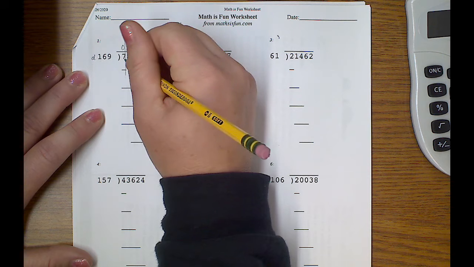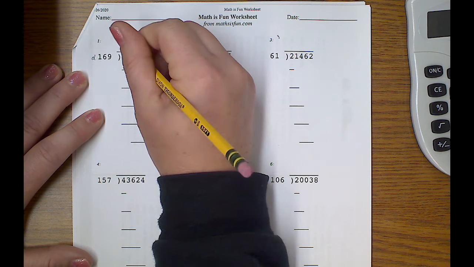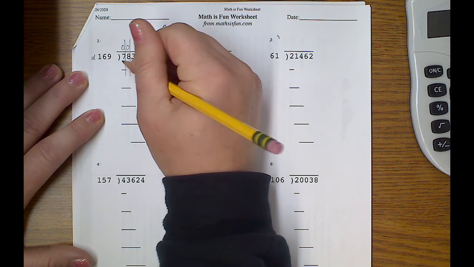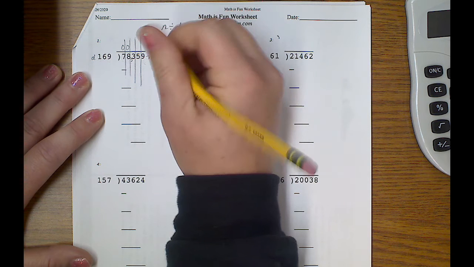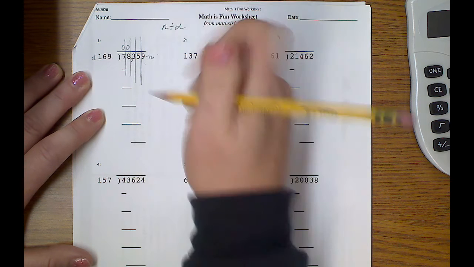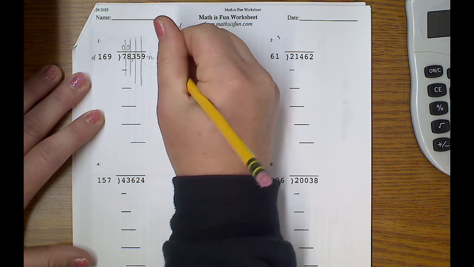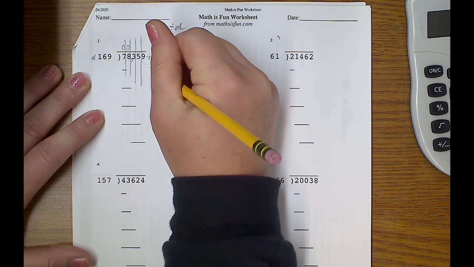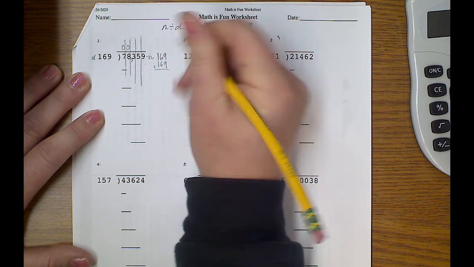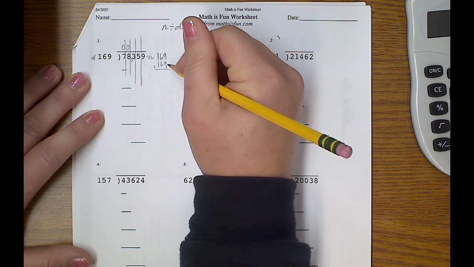Can 169 go into 78? Nope. So I'm going to put 0 there. Can 169 go into 783? Yes. So I'm going to just use repeated addition, and this will help us through the whole problem. I just want you to remember, I did mess up, and I want to model it again.